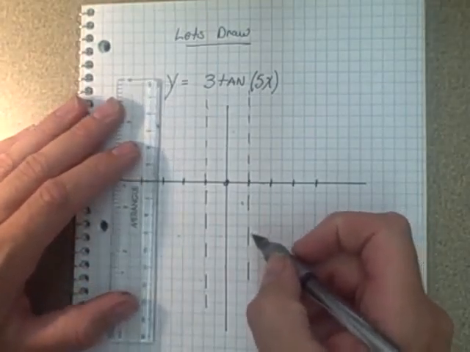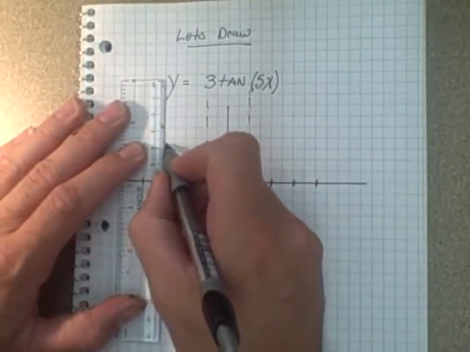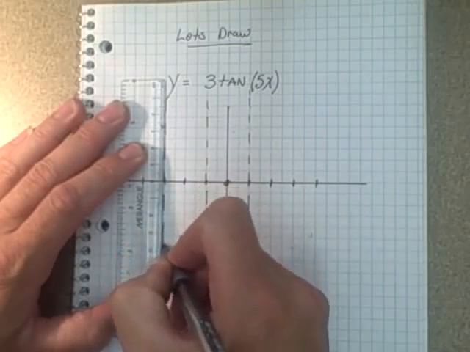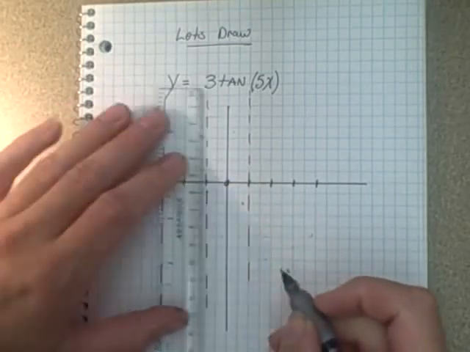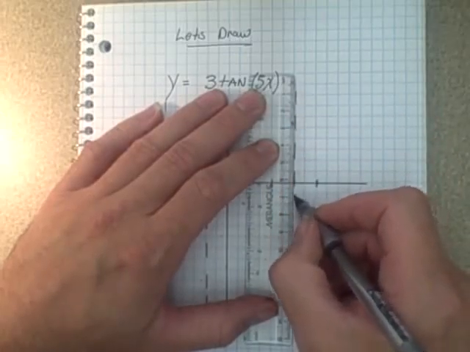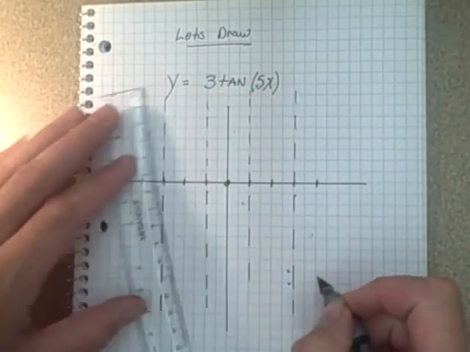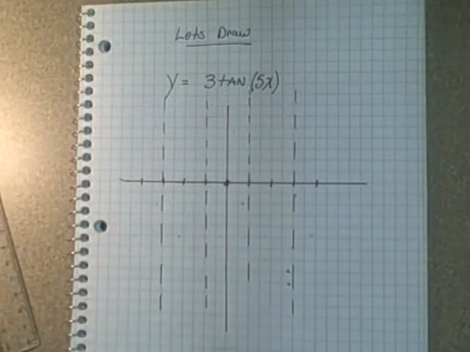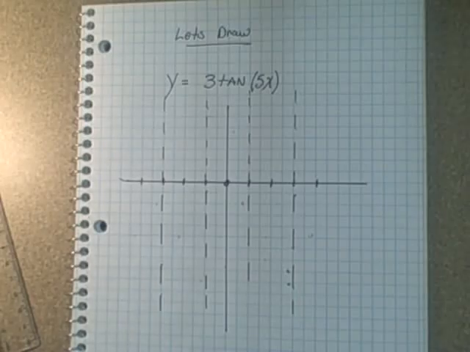And we know it also has an asymptote way out here, and here. So we know that because there's a 3 in front of it, that is going to give it the effect of straightening the tan graph out.